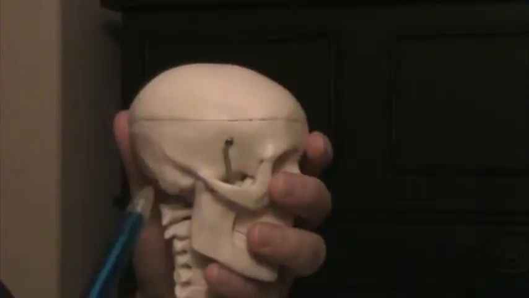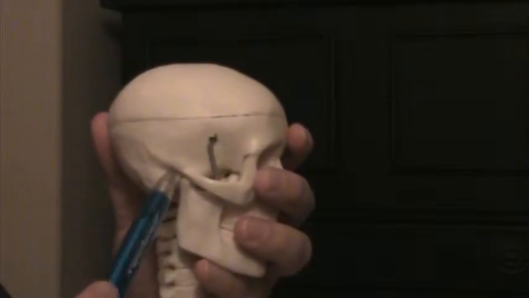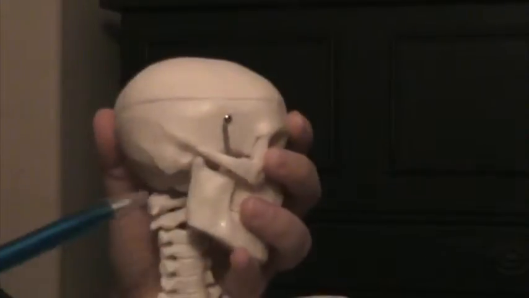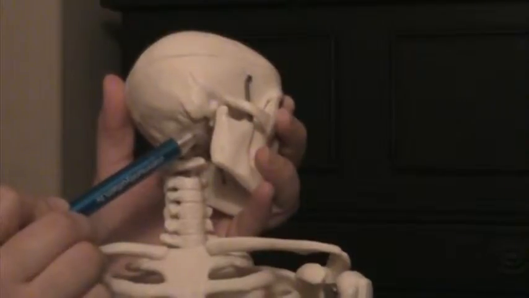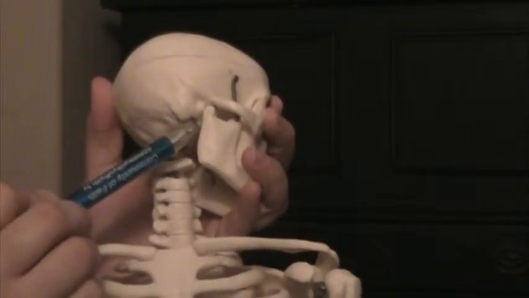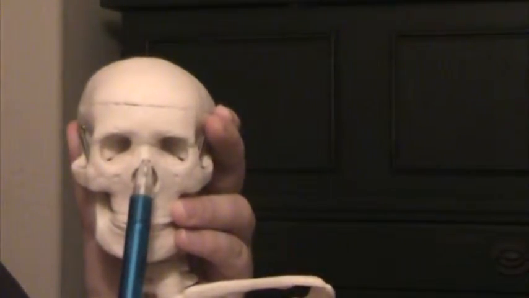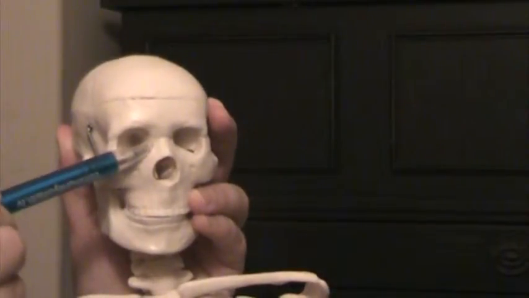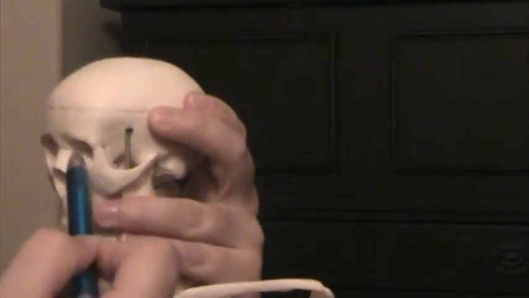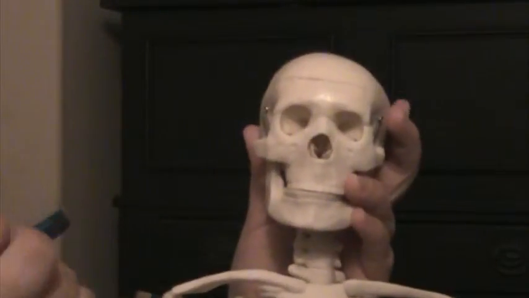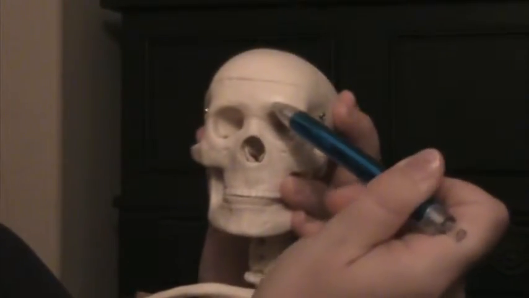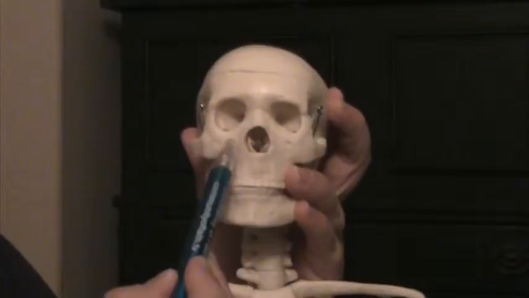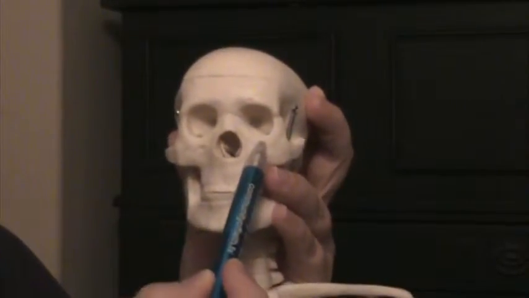Next, we have the external auditory meatus, which is here, the mastoid process, which is here, and the styloid process, which is this sharp bony process right here. Next, we have the nasal bone, which is this bone here, and the lacrimal bones, one on each side here and here. And we have the supraorbital foramen here and also on this side here, and the infraorbital foramen, which is here and also on this side here.